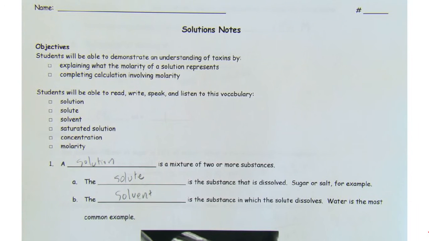Hello folks, today I'm going to be talking about the solution notes. So this video will be the notes and the examples. The other video will be the practice problems. So if you want notes and examples, come here. If you want practice problems, go to the other video.